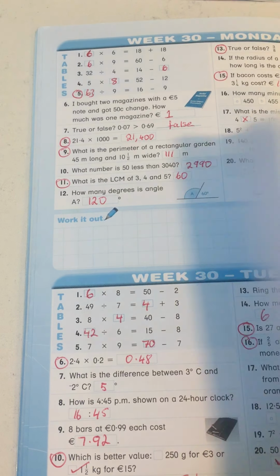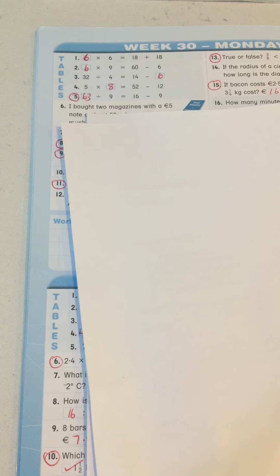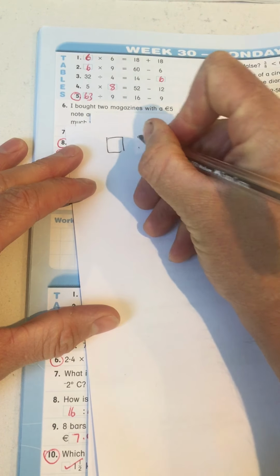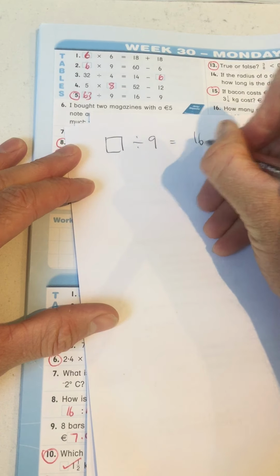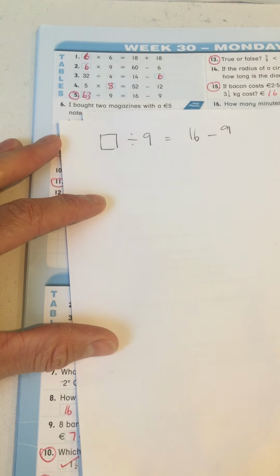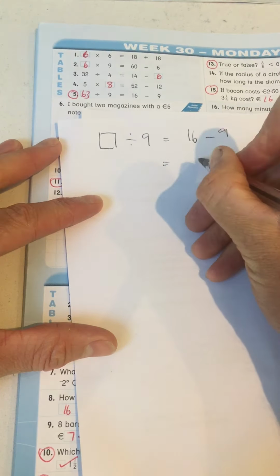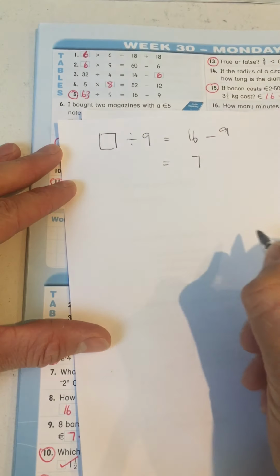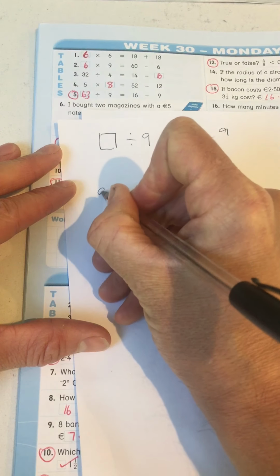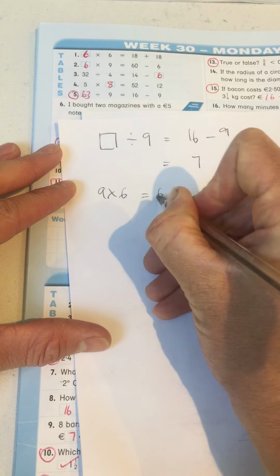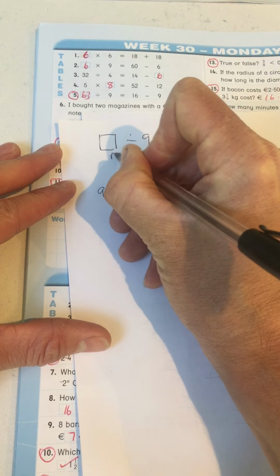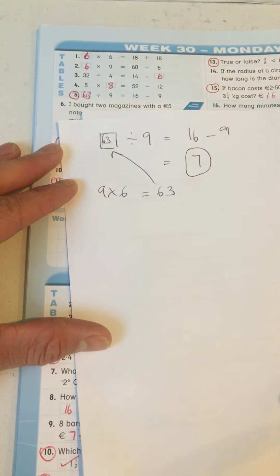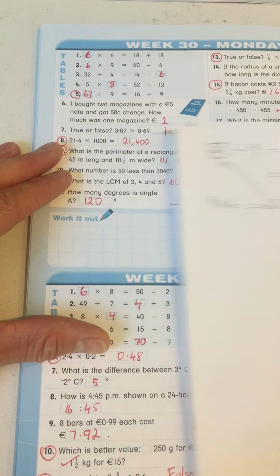Number 5 is some number divided by 9 is equal to 16 minus 9. We do the side we know, 16 minus 9, which is 7. We need to make 7 here, and I know my 9 times tables. I know that 9 times 7 is 63. Therefore, 63 divided by 9 is 7. Okay, so 63 goes in the box.